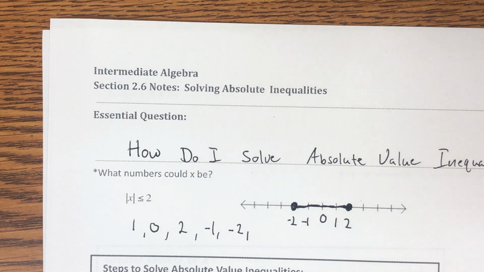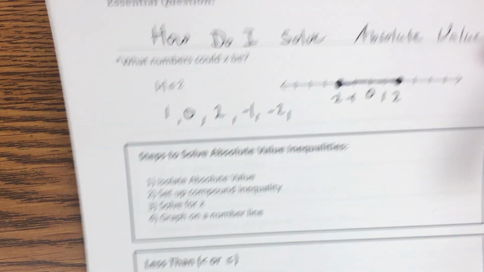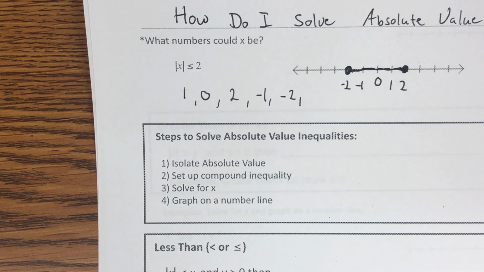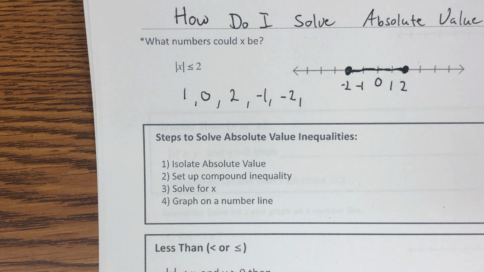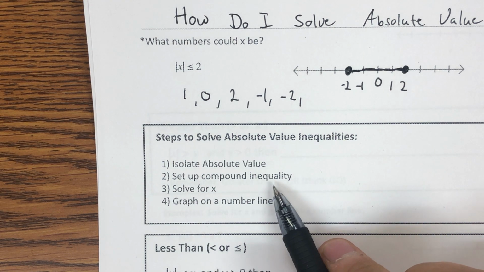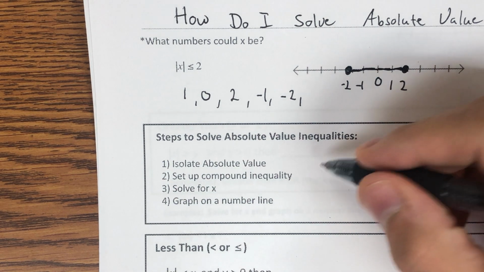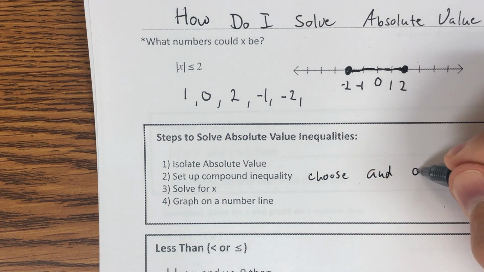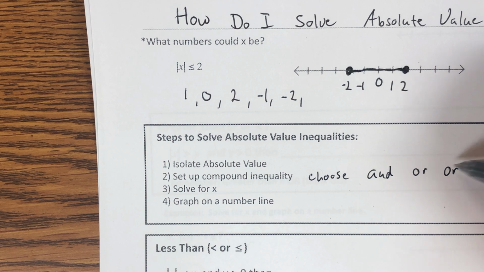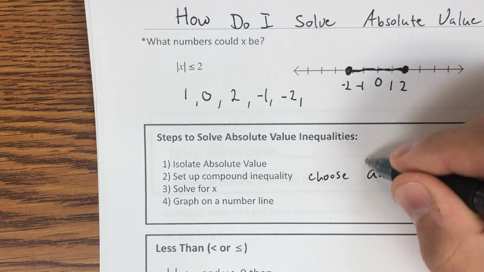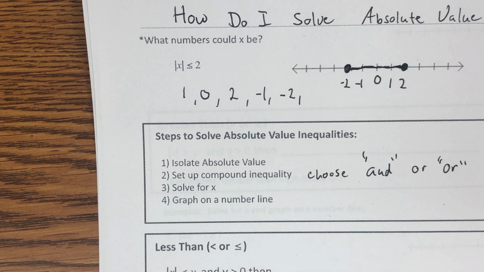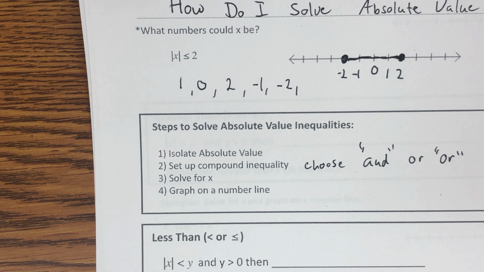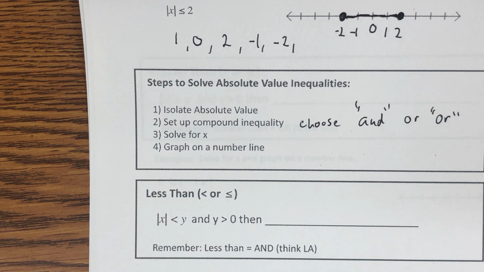All right, so steps to solve. The first step is to isolate the absolute value, just like when we were solving an absolute value equation. After that, we're going to set up the compound inequality. We have to choose and or, so that's what we're going to go over here. Then we're going to solve for x for both of the inequalities, and then graph our solutions on a number line.